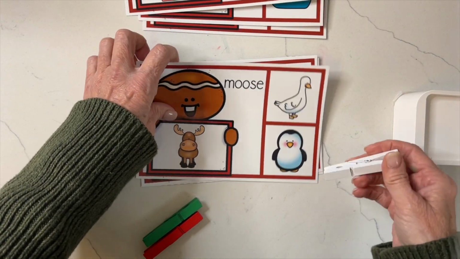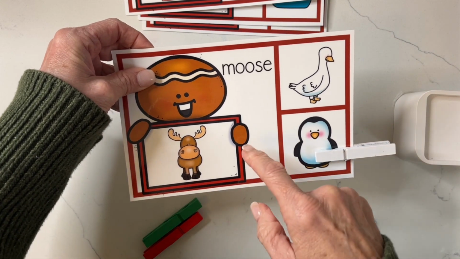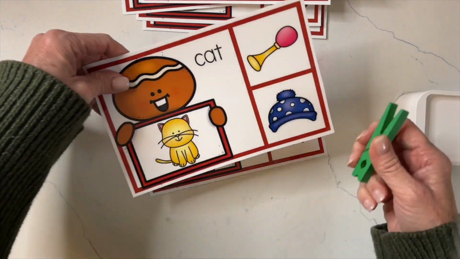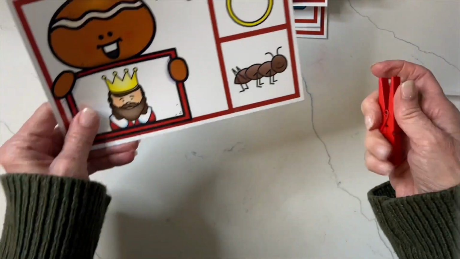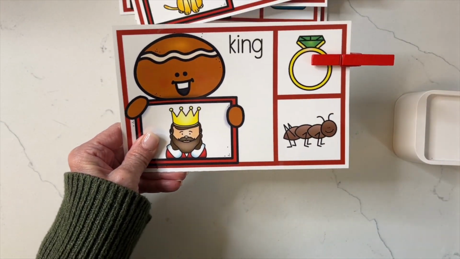But if you are working with kindergartners, you can do the one that doesn't rhyme, like moose, you've got goose, or you've got penguin. Penguin does not rhyme. So cat rhymes with hat, and king does not rhyme with ant because it rhymes with ring. So you could do either one of those.